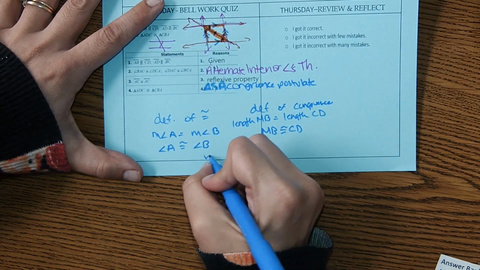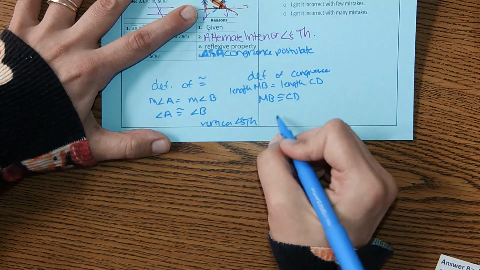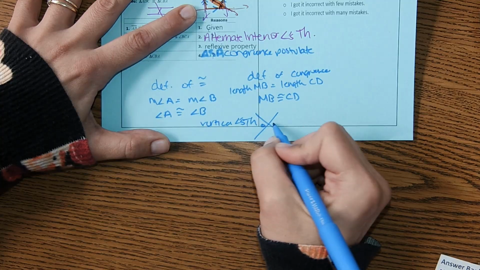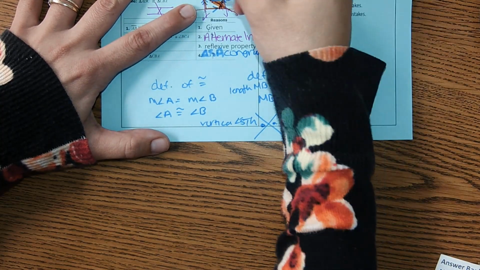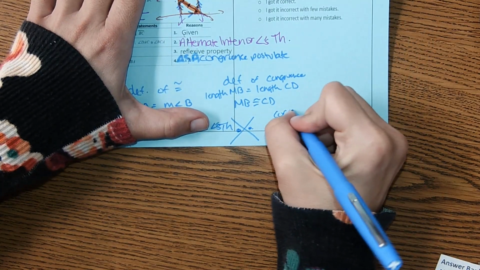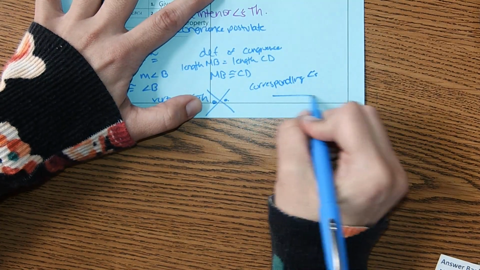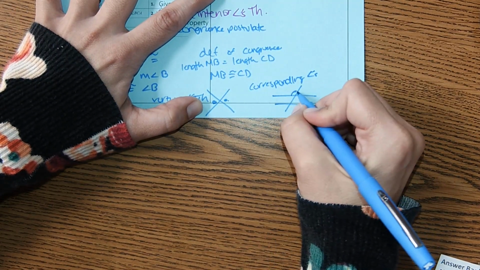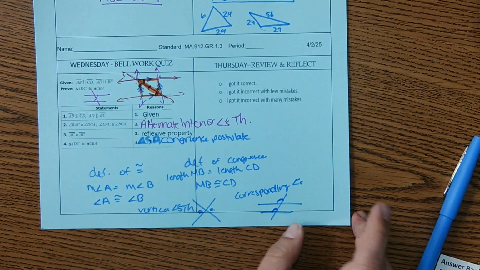Some of you would put vertical angles theorem. Vertical angles would be opposite each other with intersecting lines. Those would be equal because of vertical angles theorem, but that's not the situation that's happening here. And then corresponding was the other answer choice. It's corresponding angles. That's when you have corresponding angles like this, like these are corresponding. So that wouldn't apply either.